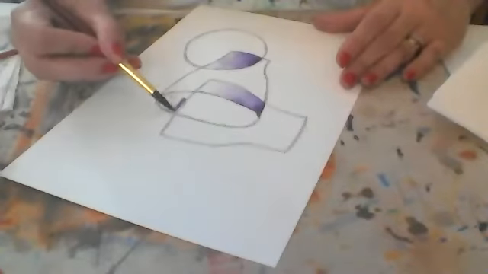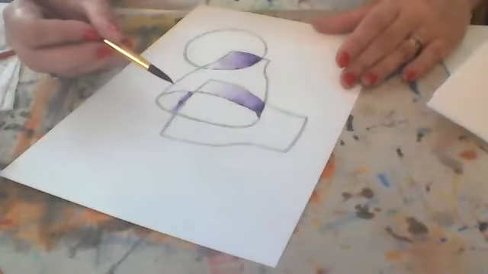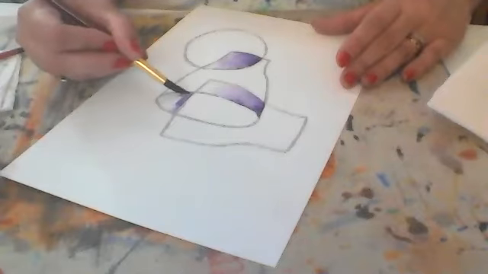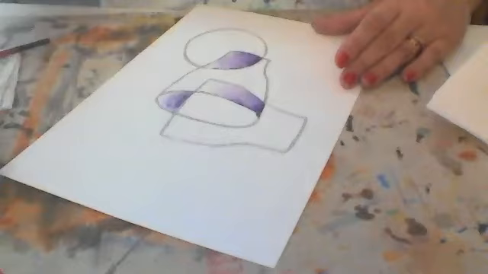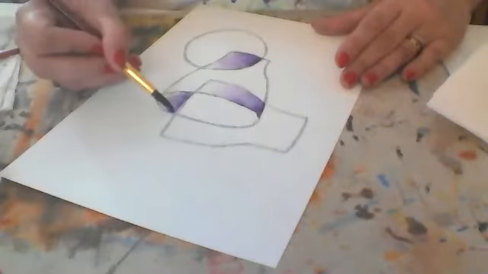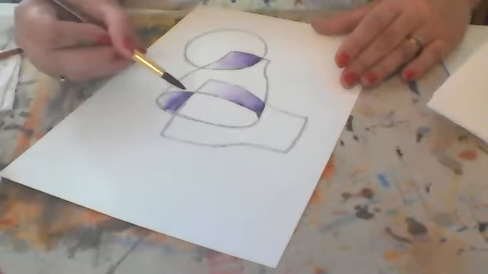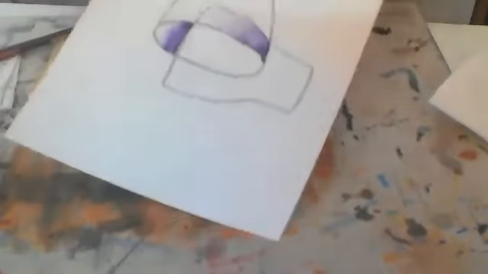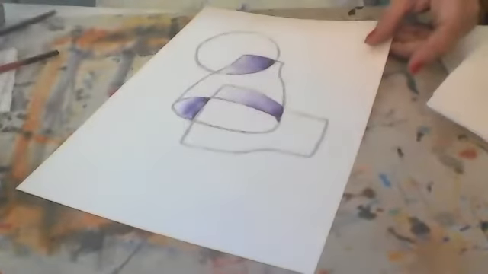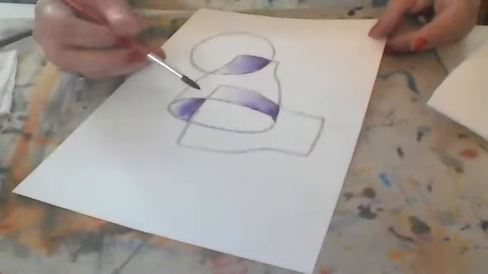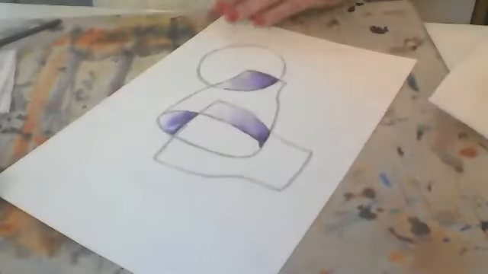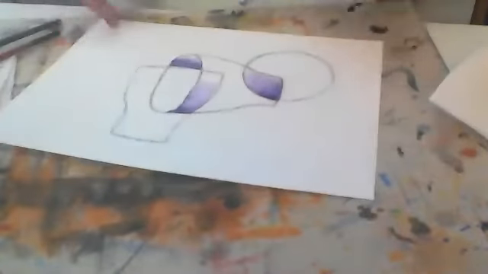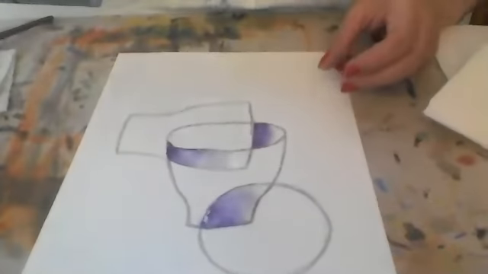Now the rest will be painted with violet. I think that's a bit too much. Okay, that's okay now. And then we will paint this area on top with orange.